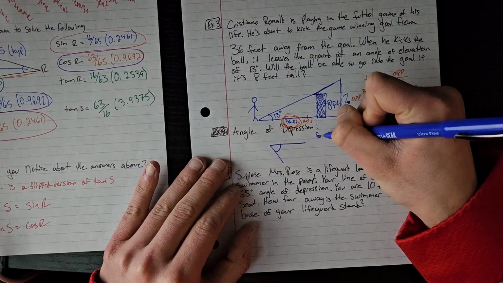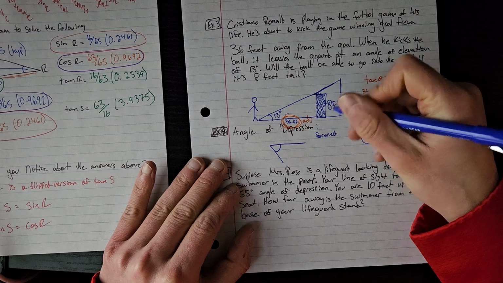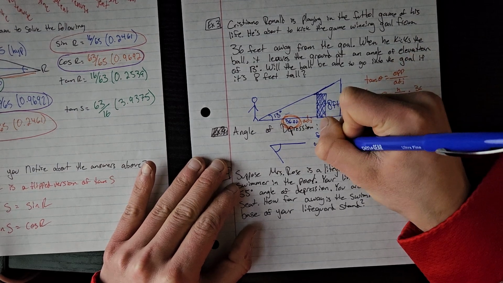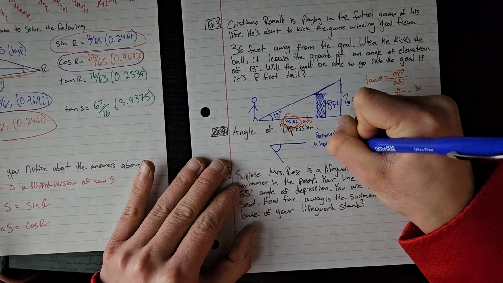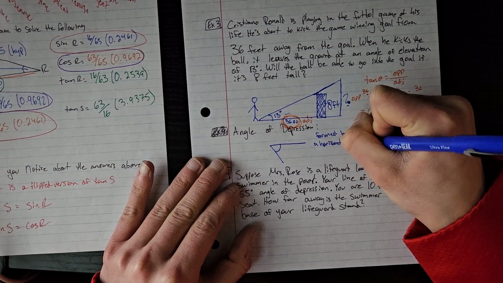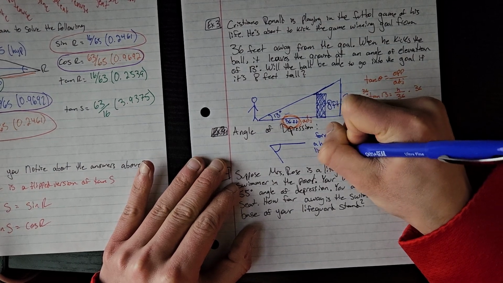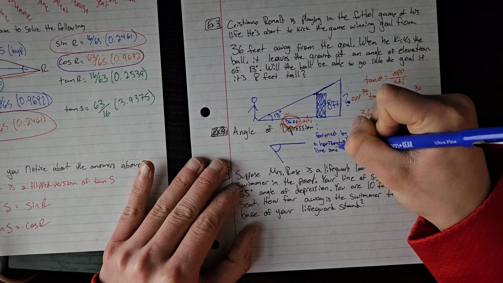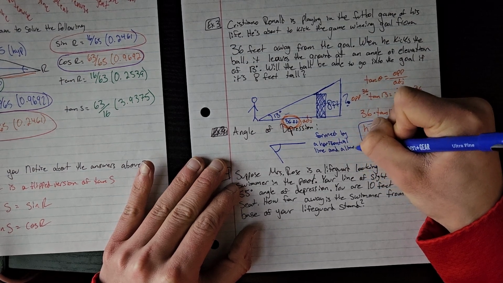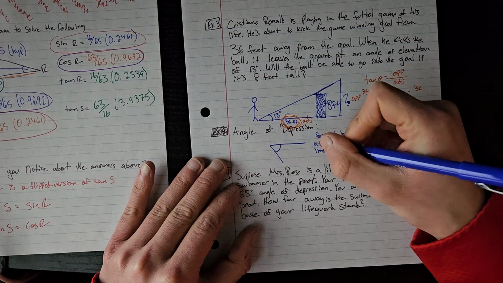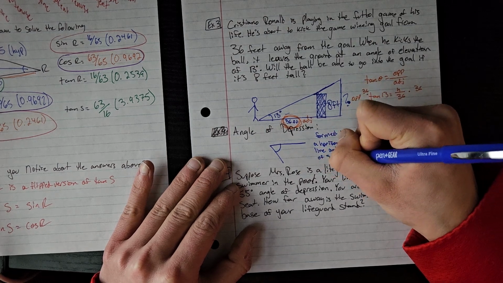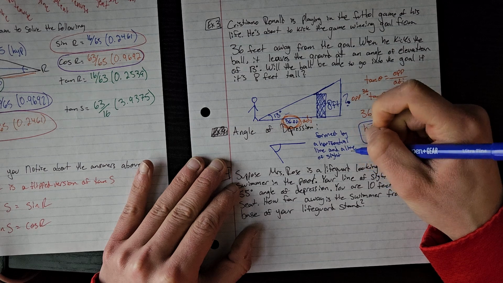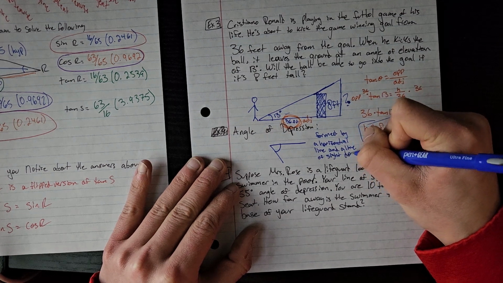It's formed by a horizontal line and a line of sight down to an object.